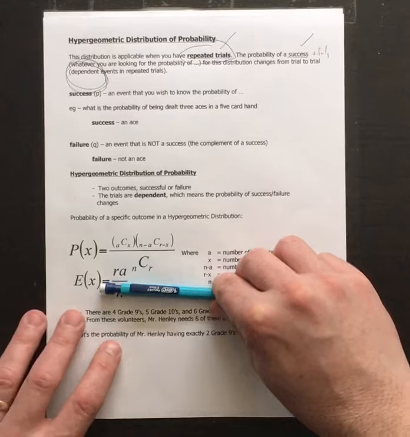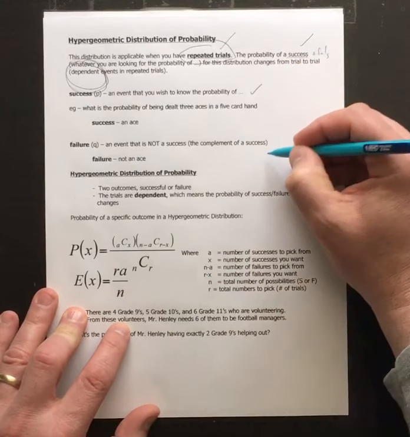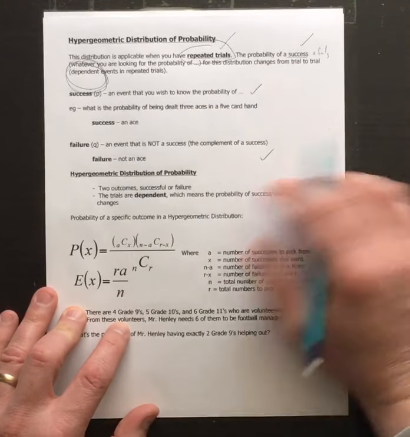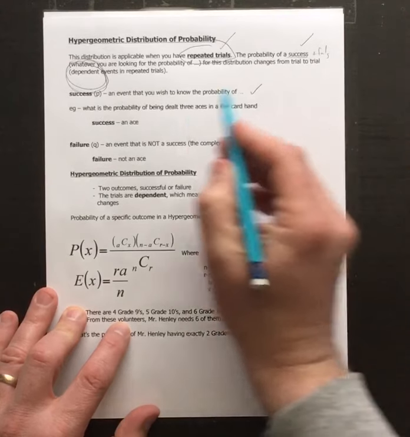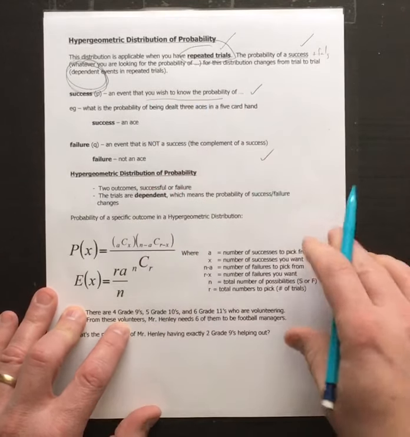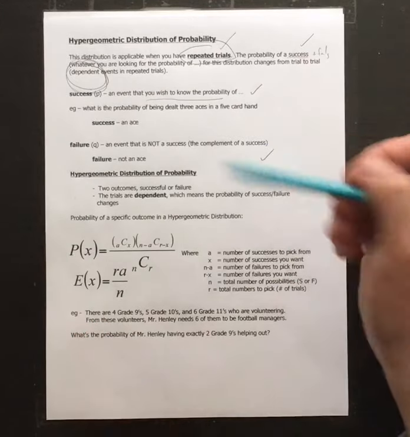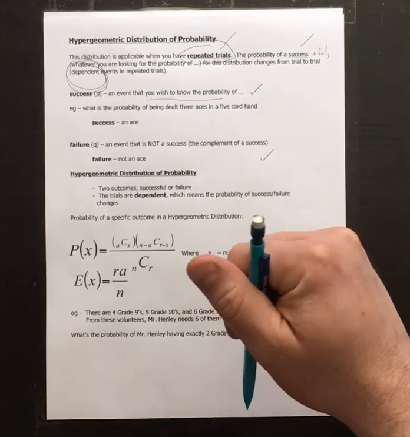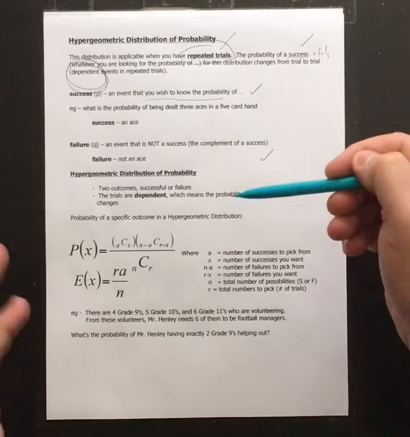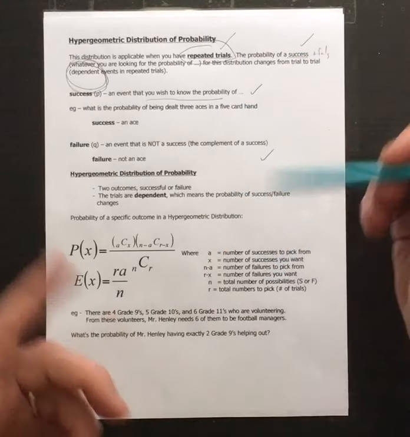Okay, so again, I go over the whole idea in the notes of a success and a fail. It's the same thing. A success is the thing you wish to know the probability of. So what's the probability of 3 out of 5 red Smarties? Okay, and a failure is not red. So a success is a success, a failure is not a success.